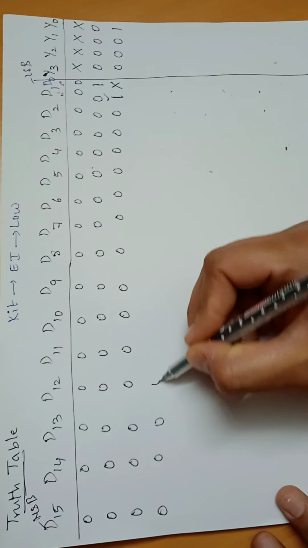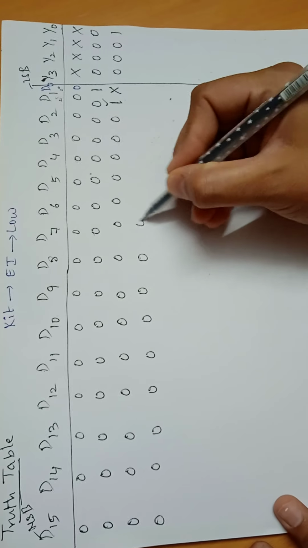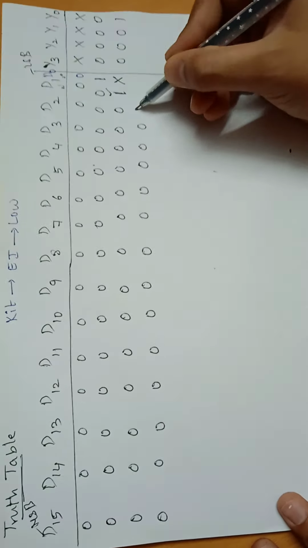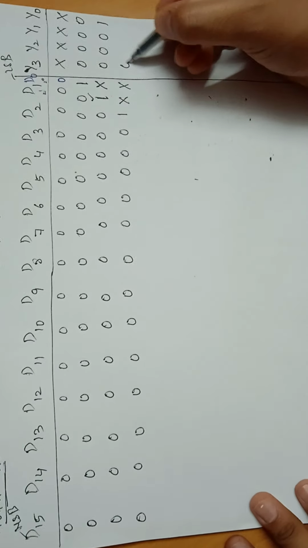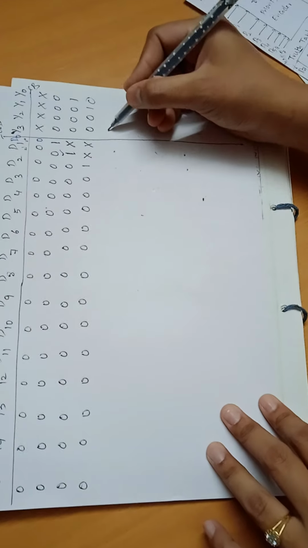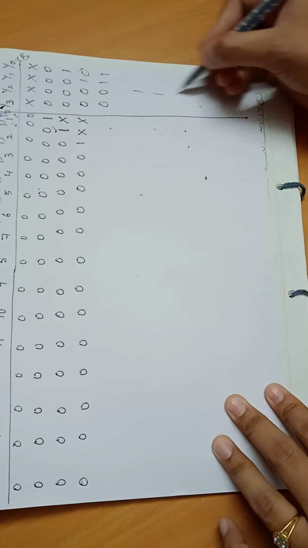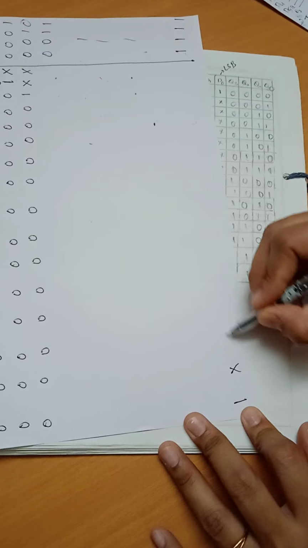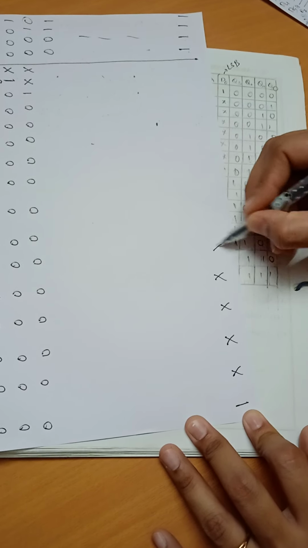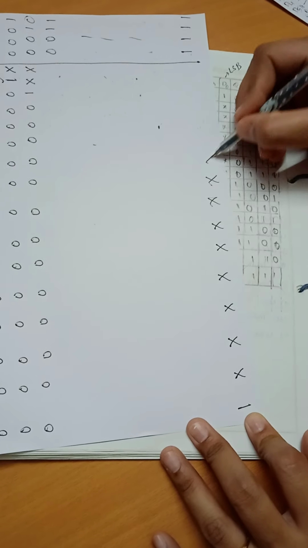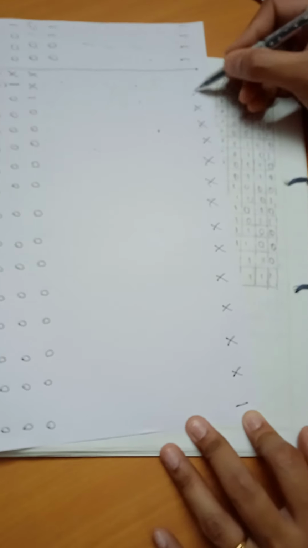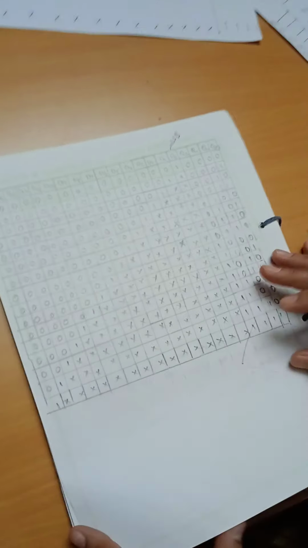If you take next case, don't cares, 0, 0, 1, 0. In this way you can fill all the cases, okay, till you reach 0011, till you reach all ones here. The last case will be 1, don't care, don't care, don't care. So you can see all don't cares. Okay, so if you fill the truth table, the truth table will look like this.